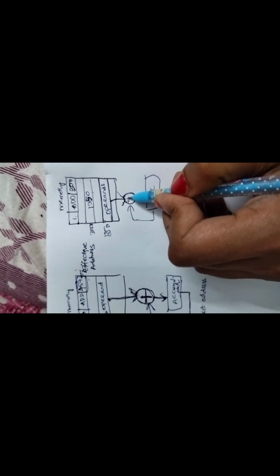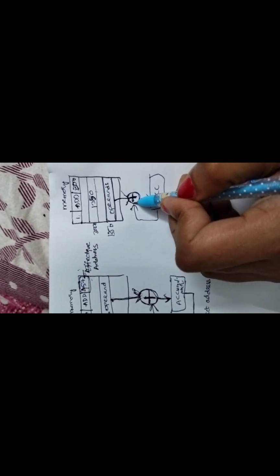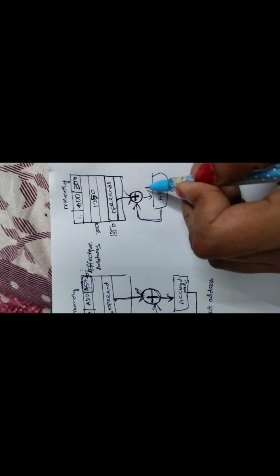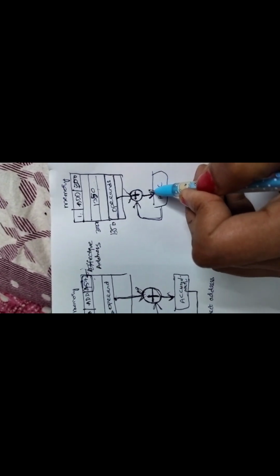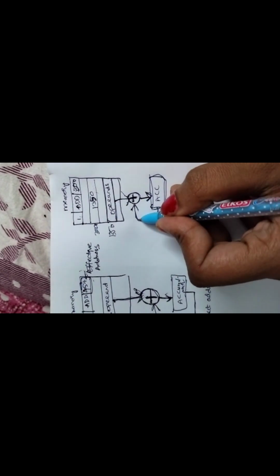Hence we have to again go to the 1350 location and find what value is present over there. That means the operand. After this, we move on to adding the value. Depending upon the instruction, whatever the operation is, we move on to that and find the value. We go to the accumulator, and then finally move to the adder. So this is indirect address.